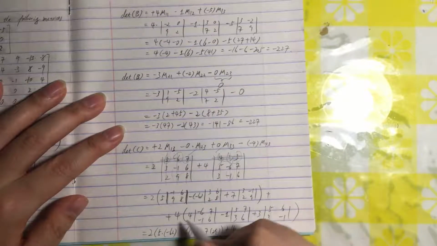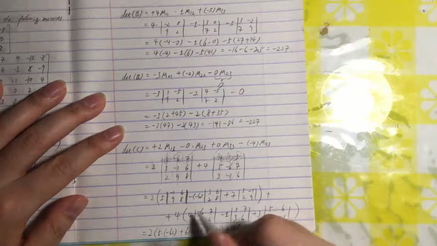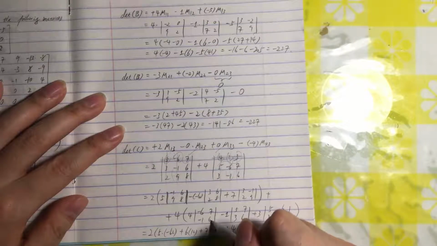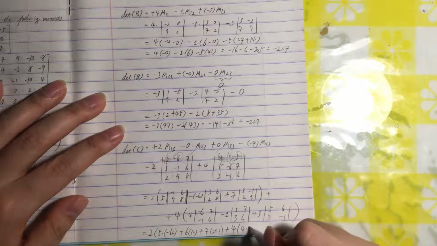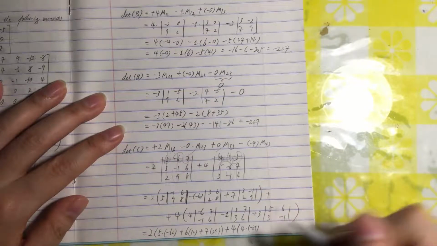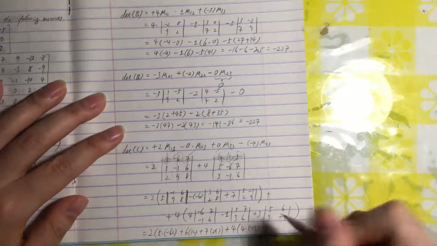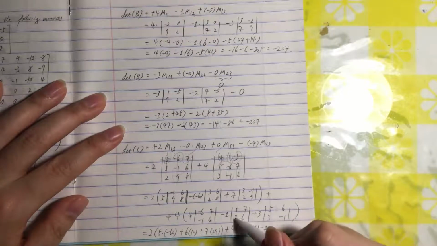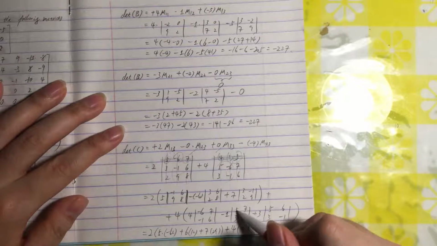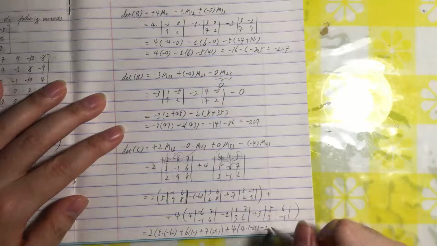Plus 4 times negative 6 times 6 is negative 36. Negative 1 times 7 is negative 7. Negative 36 minus negative 7 is negative 29. Minus 1 times 5 times 6 is 30. 3 times 7 is 21. 30 minus 21 is 9.